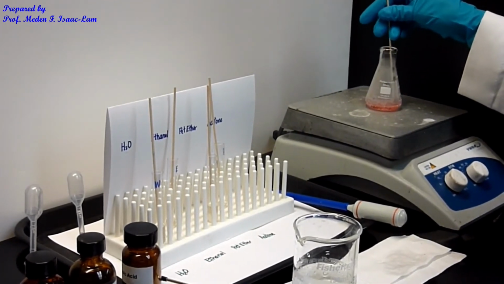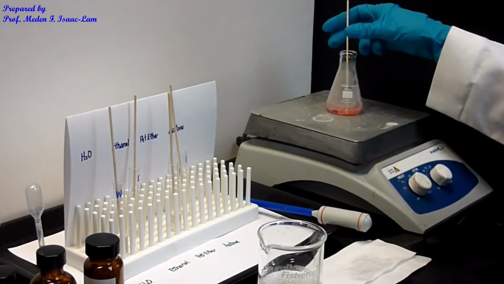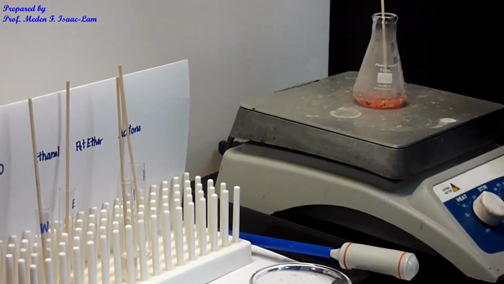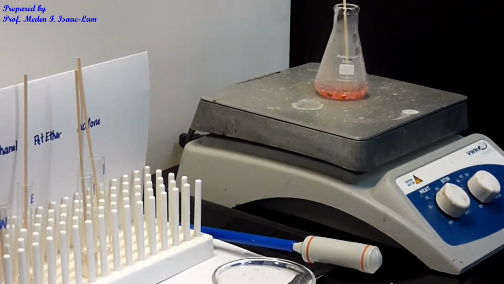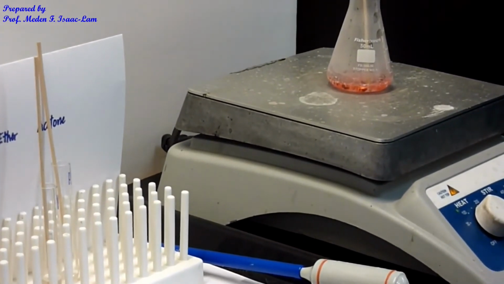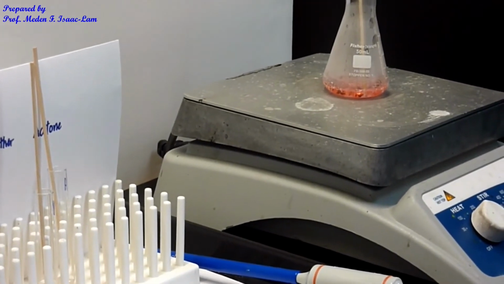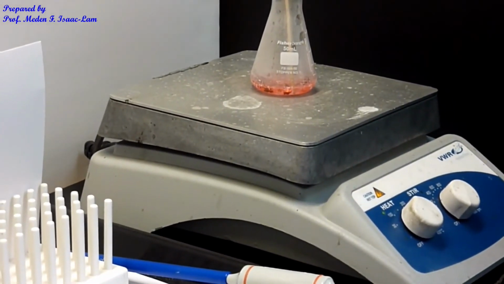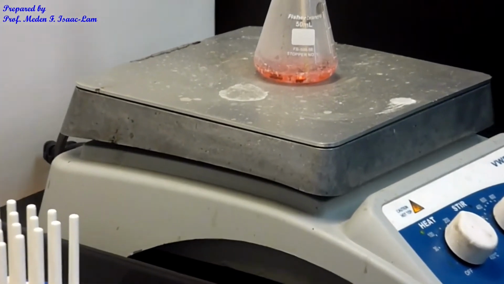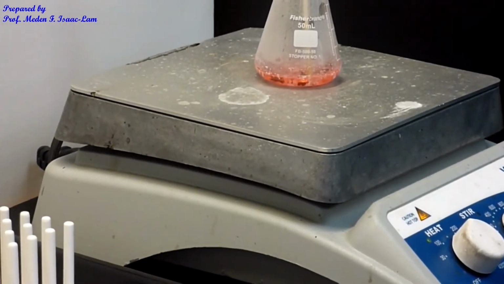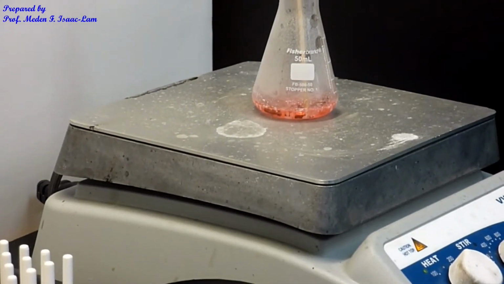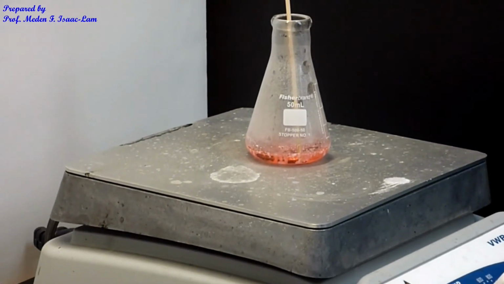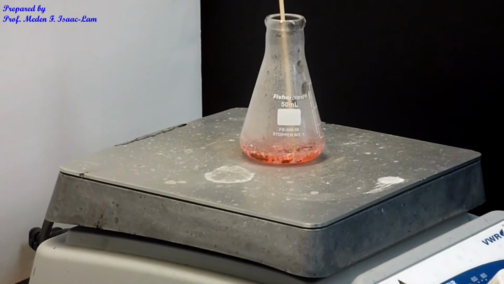If it starts to boil a little bit or heat up, and I don't see the sample dissolving, I will add more solvent. Based on the characteristics of an ideal solvent to crystallize a solid, we want the sample to dissolve when it's hot, and then when we cool it and chill it in ice water, we can get back the crystals. We should be able to get back the solid from the solution.